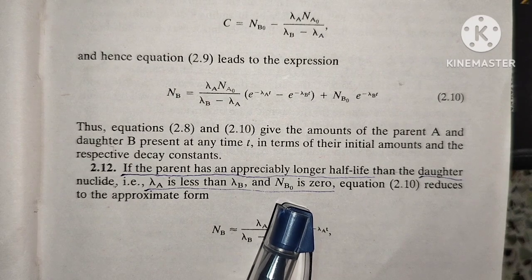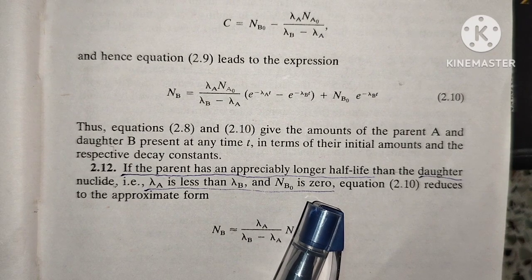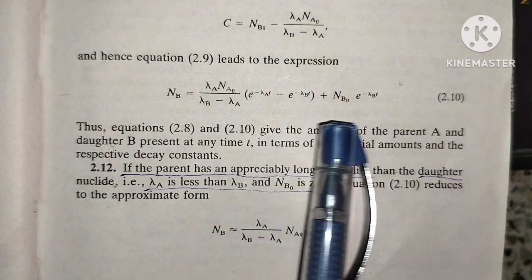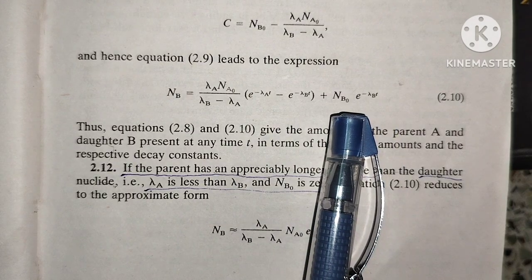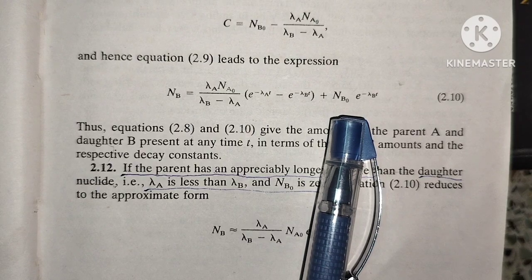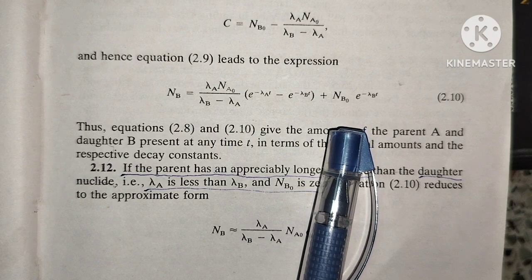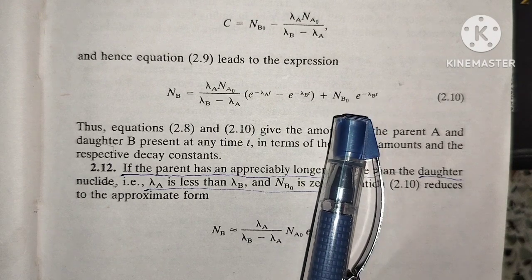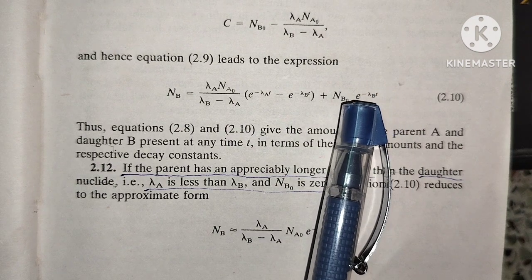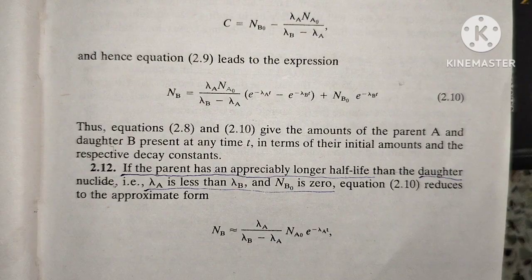So we can assume Nb0 is 0. So you can substitute Nb0. This is the initial radioactive nuclides of type B, which can be 0. So this term will be 0. Okay. Then what else is left?